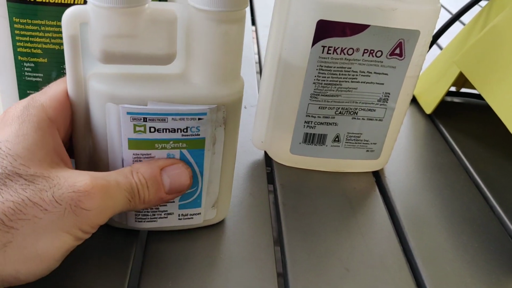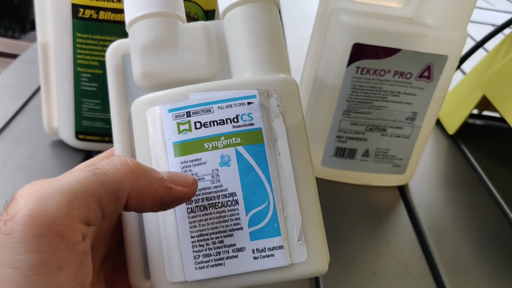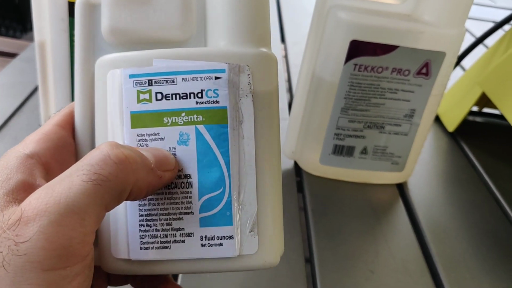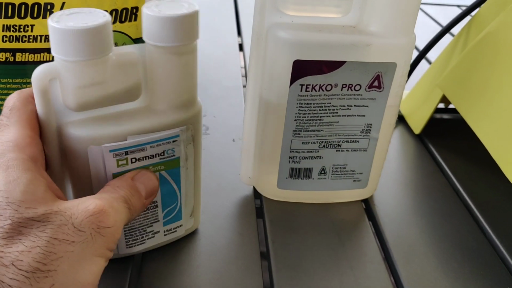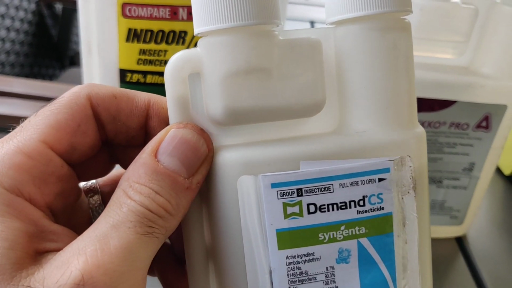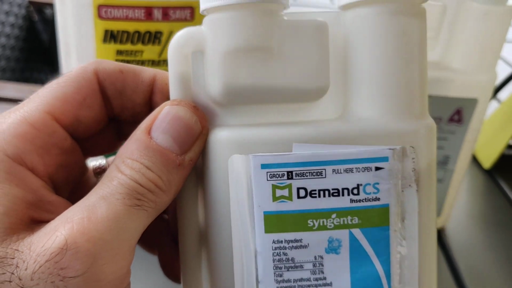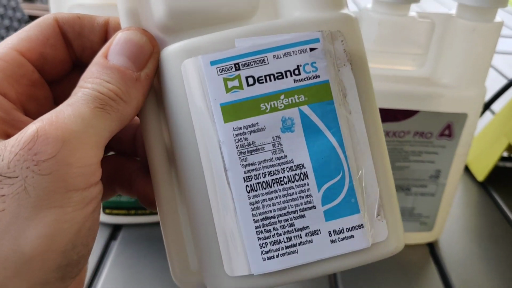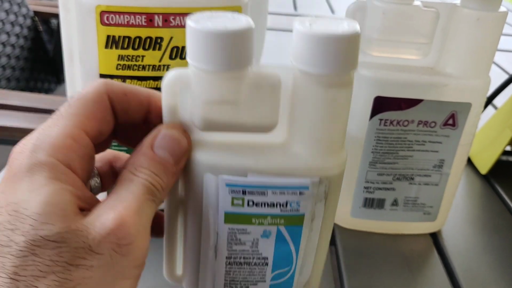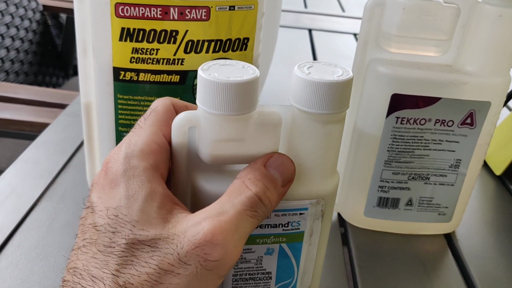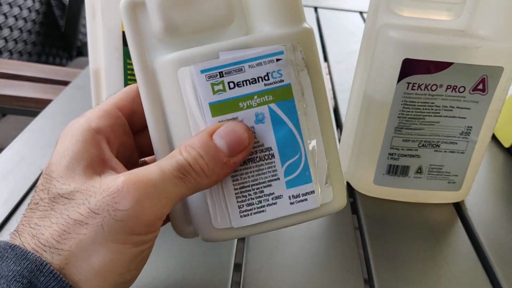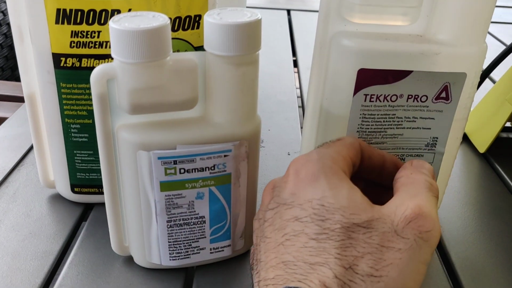So same thing again. Growth regulator, Demand CS, TEKKO Pro growth regulator. You use an ounce. You only use 6 milliliter of this. Lasts longer, a bit more expensive, but not as much, given the fact that you only use 6 milliliters. Lasts longer, better product than TEKKO Pro.